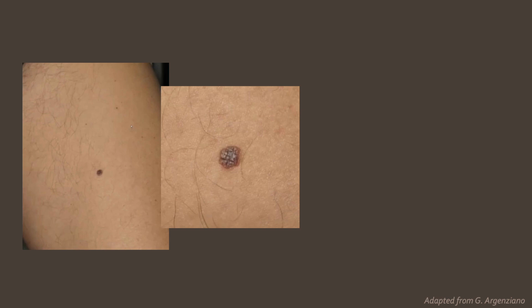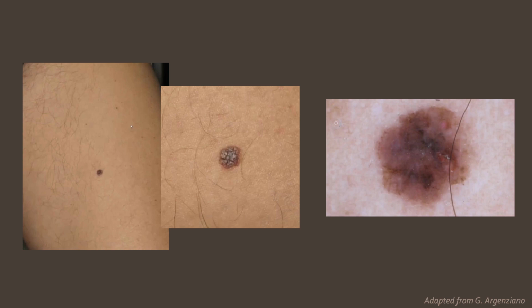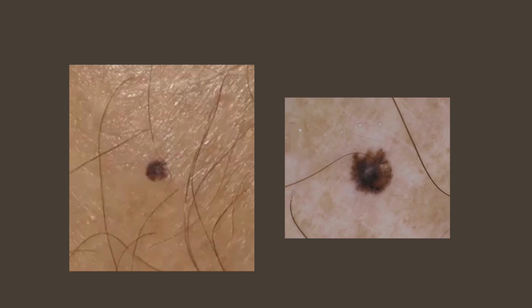Another one, quite a banal looking, very small, tiny nevus with maybe slight irregularity of border on one side. But on dermoscopy examination, this was a melanoma. Here is another one, a very tiny nevus with slightly irregular borders. But again, on dermoscopy, this was a melanoma.